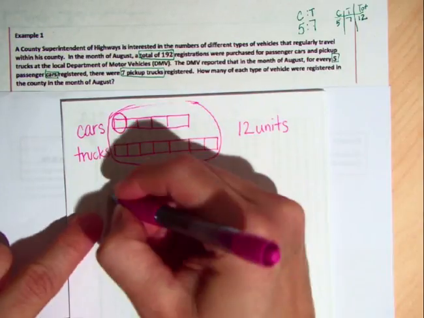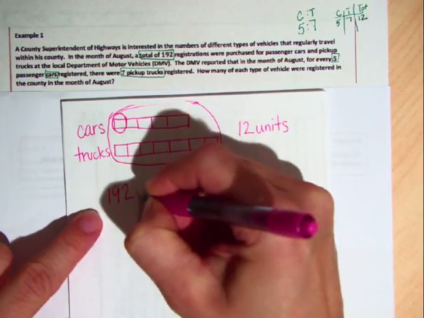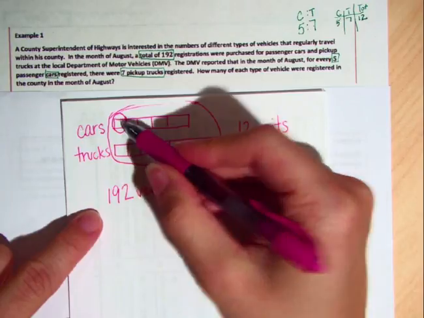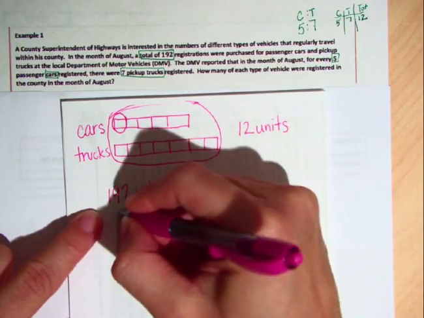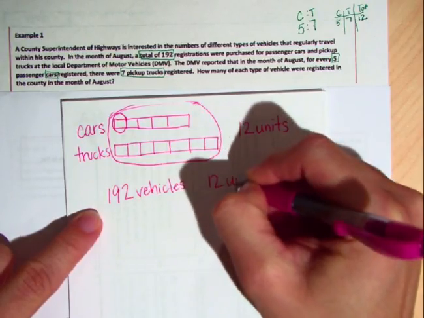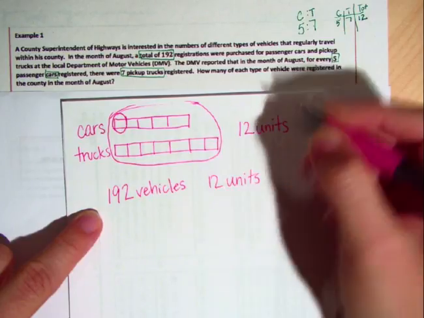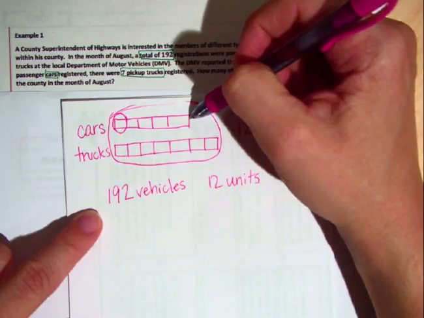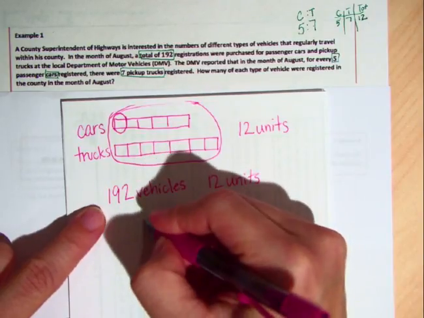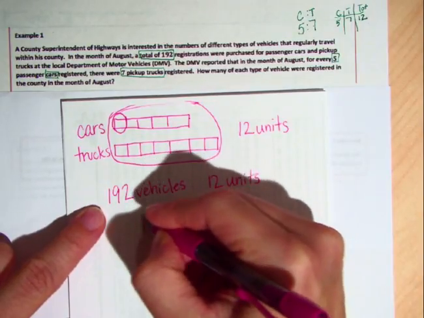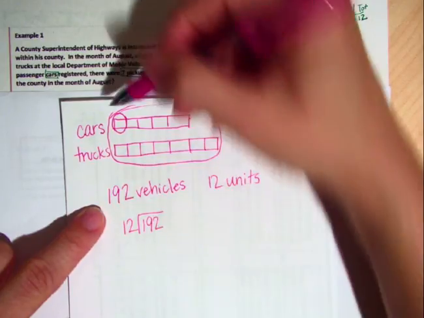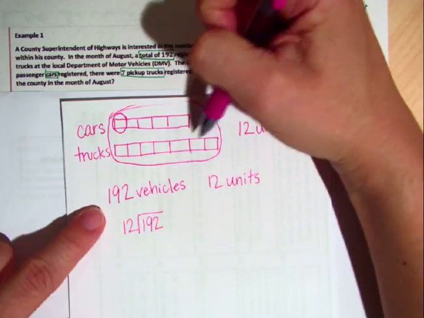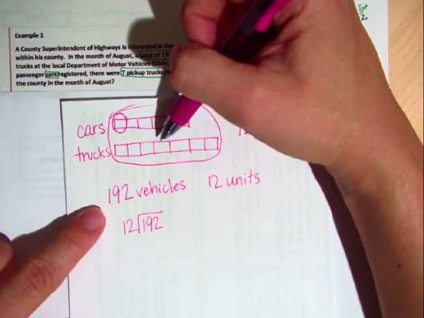If we have 192 vehicles and 12 boxes, to find out how much we have for each box, we need to take 192 and divide it by these 12 boxes. We're going to take all those vehicles and put some here, some here, some here, some here, just like we learned to divide way back when.